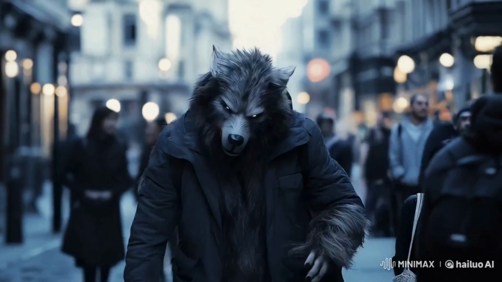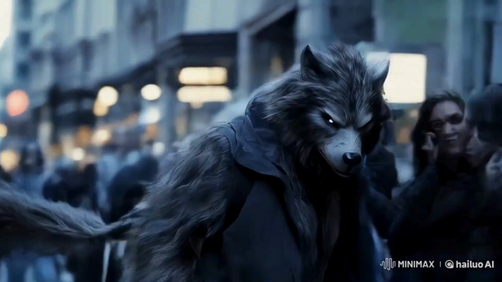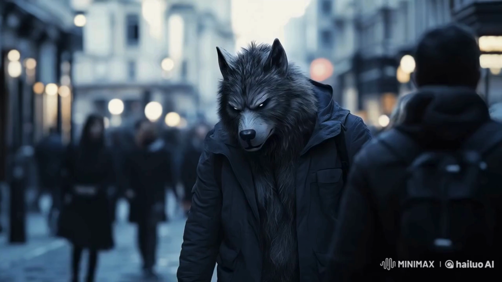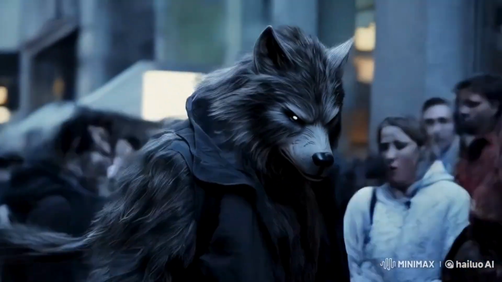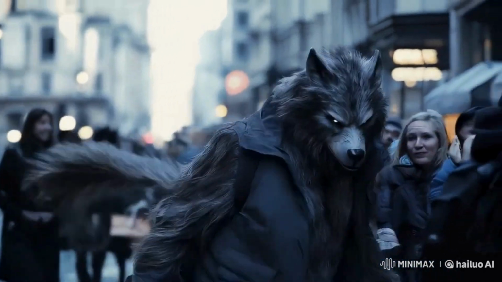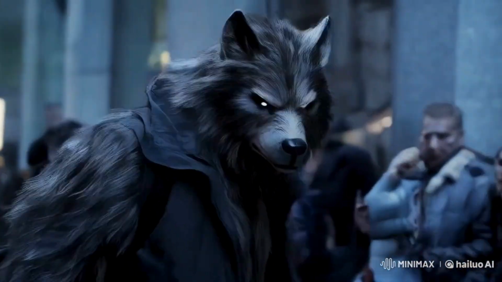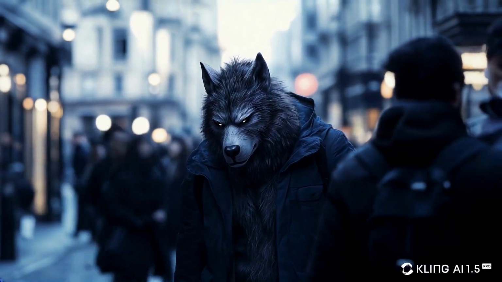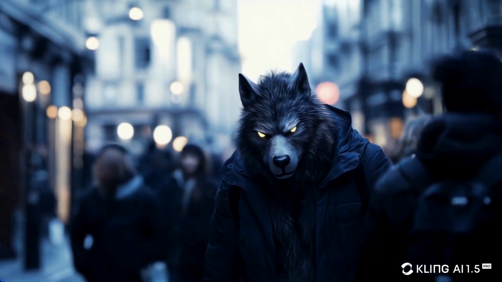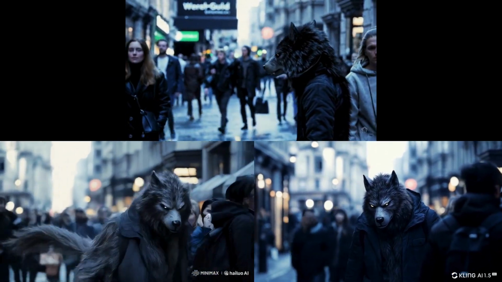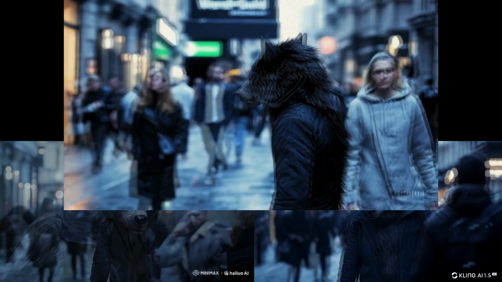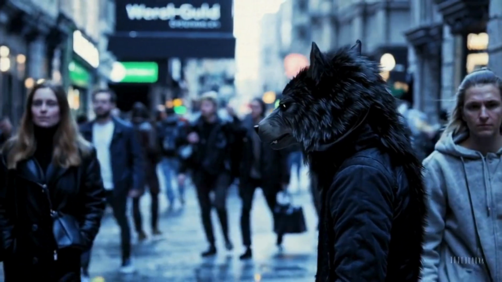Here's Minimax's video. Minimax did a great job with the movement of the werewolf, coming close to what the prompt described. However, there's significant distortion in the faces of the people in the background. Kling's video was less impressive, as the werewolf had very little movement. While Minimax wins for the animation of the werewolf, Sora stands out for the overall quality of the people in the scene.